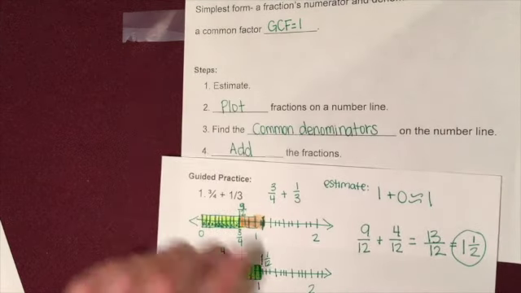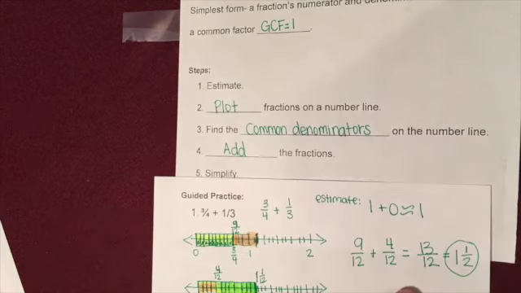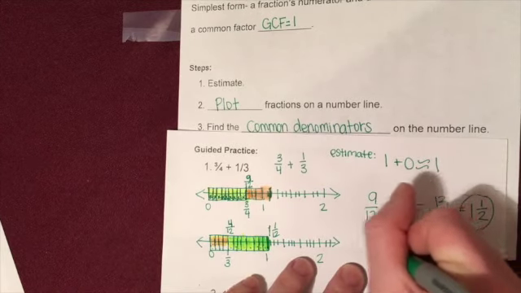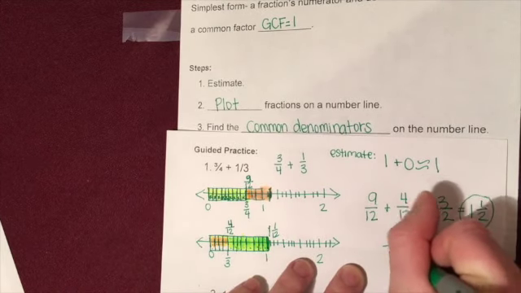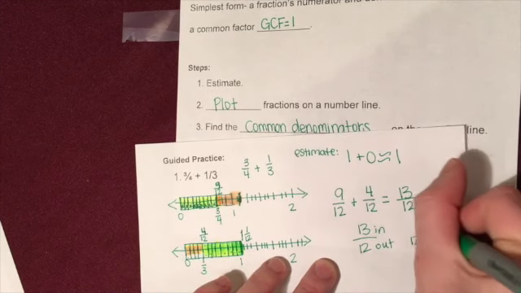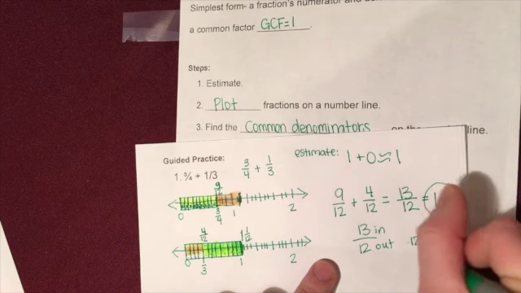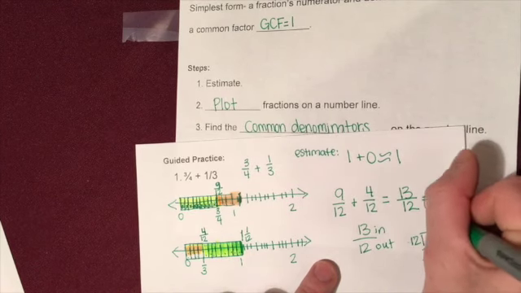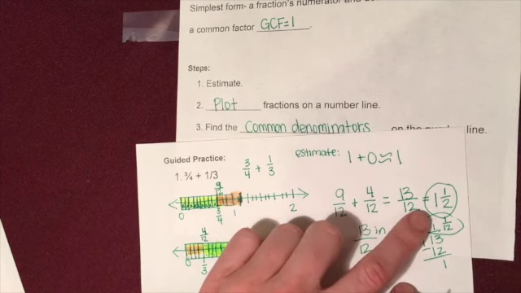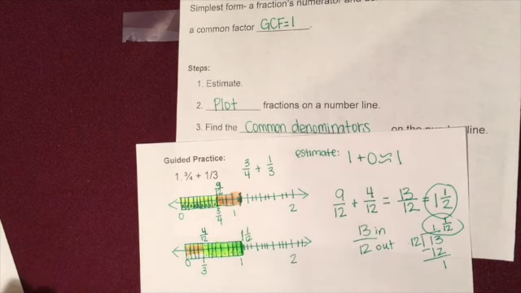Okay, so we've added them. And the last one says to simplify, which we looked at our number line to simplify. We can also simplify using in and out. 12 goes into 13 one time. 1 times 12 is 12. 13 minus 12 is 1, and we get 1 and 1/12 as well. Now, last step is to double check 1 and 1/12. Is that close to 1? Yes, that is. So now we're done.